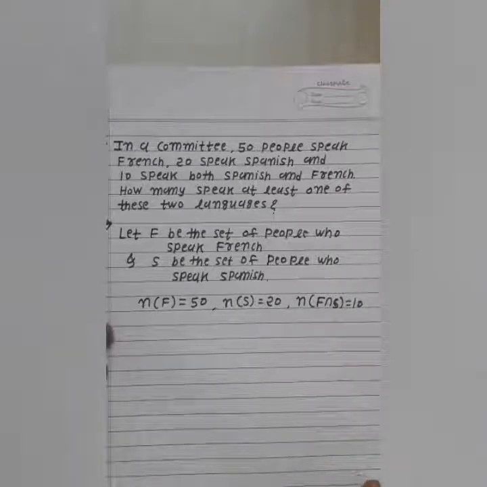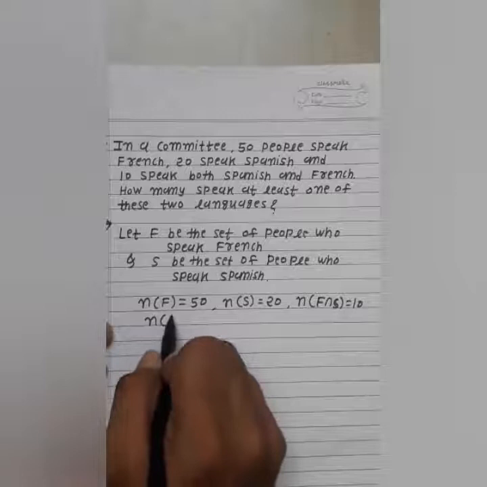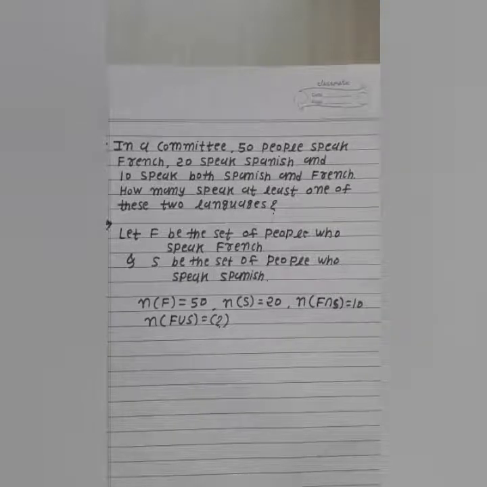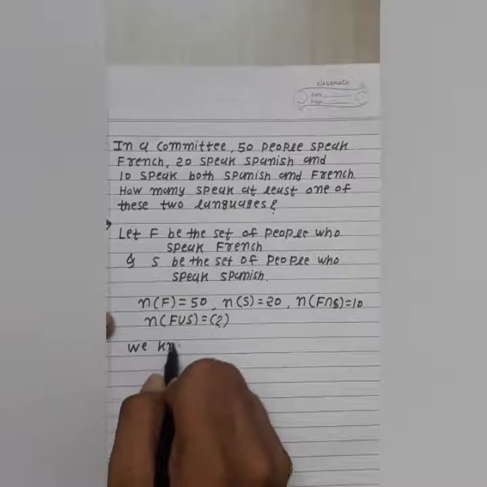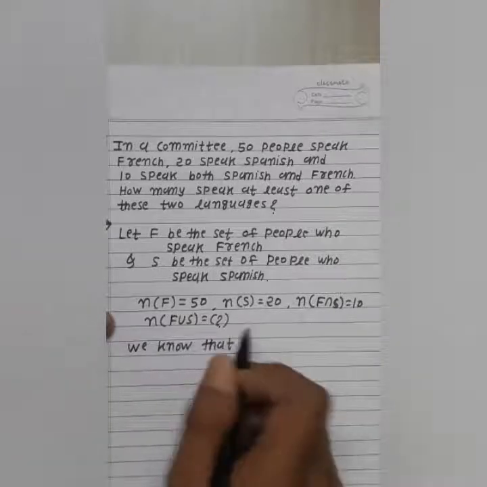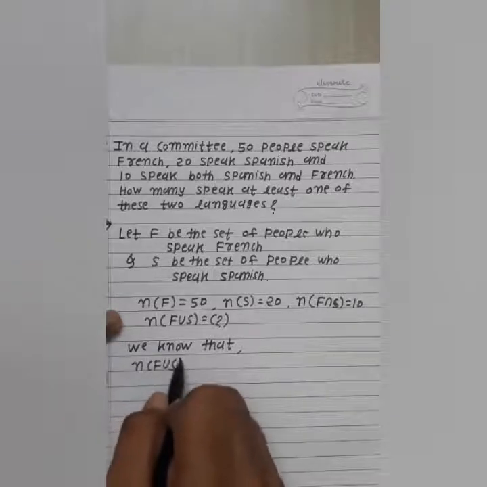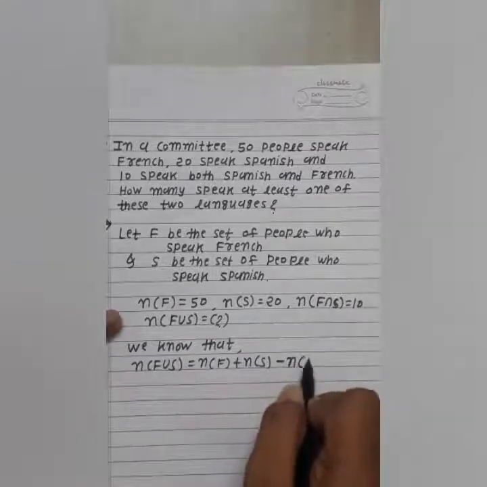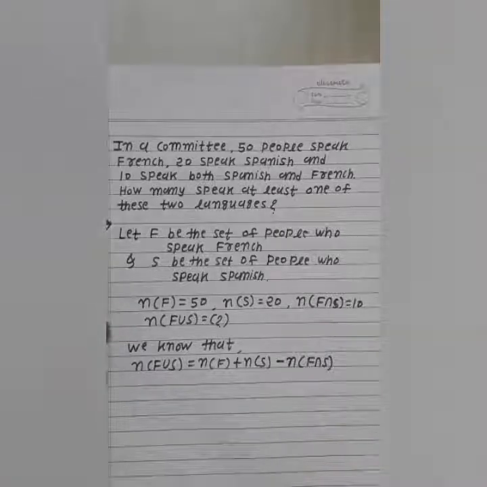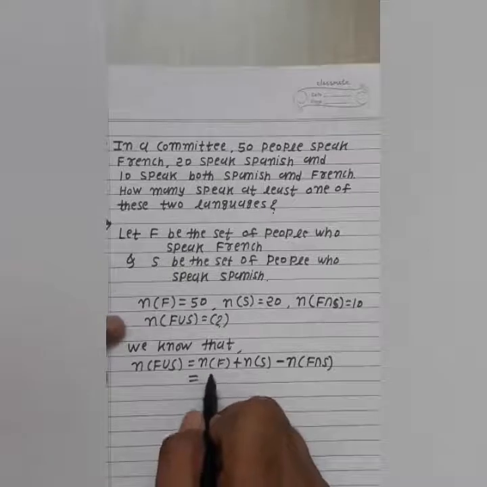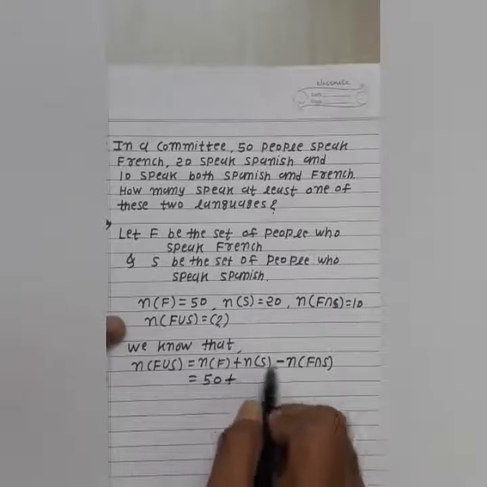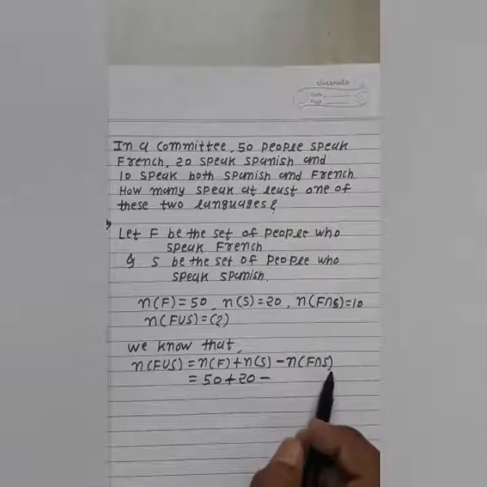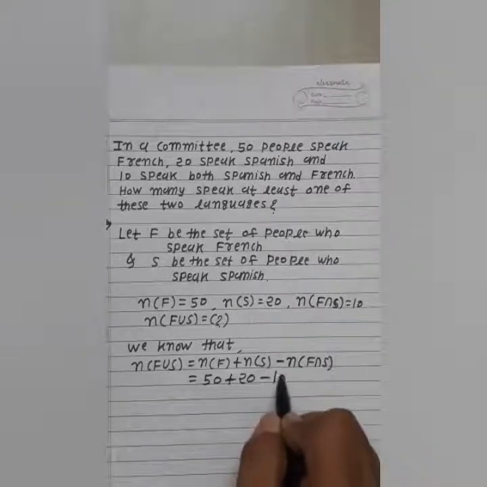Now our question is to find n of F union S. So again here we know that n of F union S is equal to n of F plus n of S minus n of F intersection S, which is equal to n of F, in place of which we write 50, plus n of S, in place of which we write 20, minus n of F intersection S, that means here we write 10.